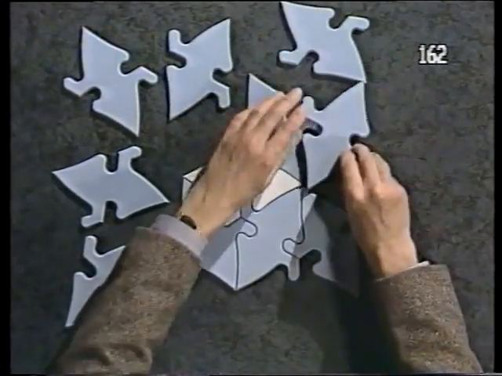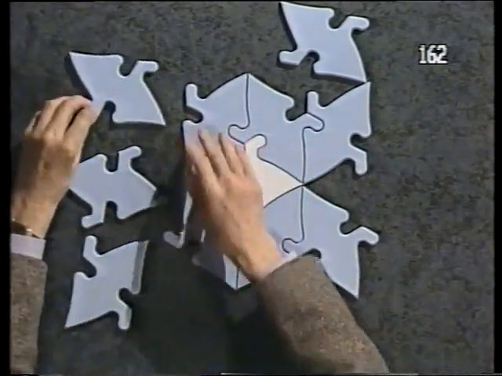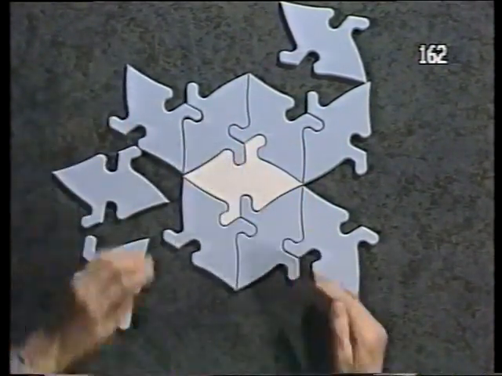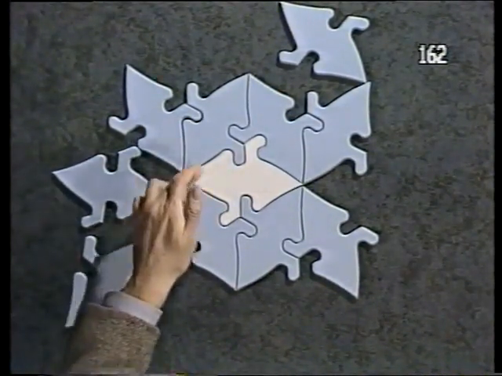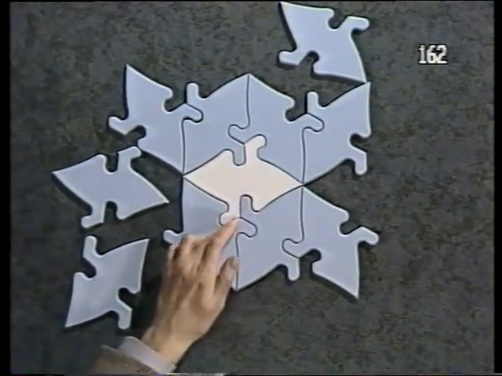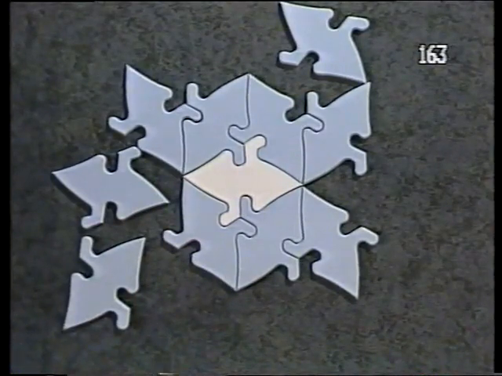I can go on adding more and more pieces. But now you see something rather strange, because although the pieces are 1, 2, 3, 4-sided, they don't fit together in a 4-4-4 manner.